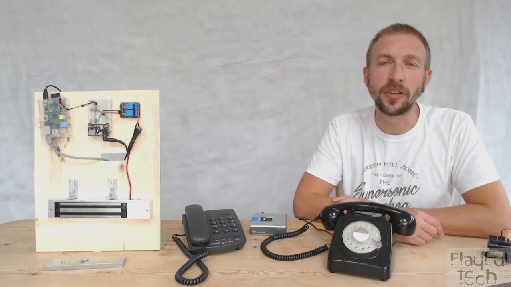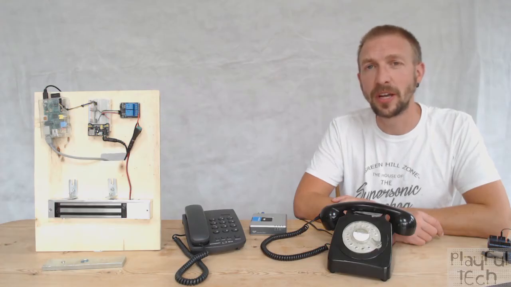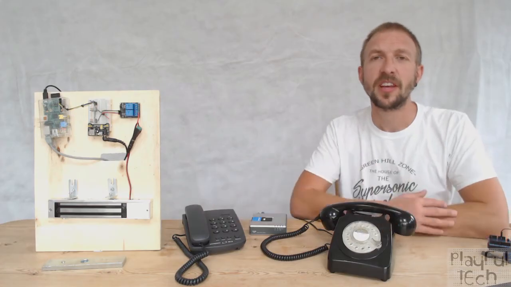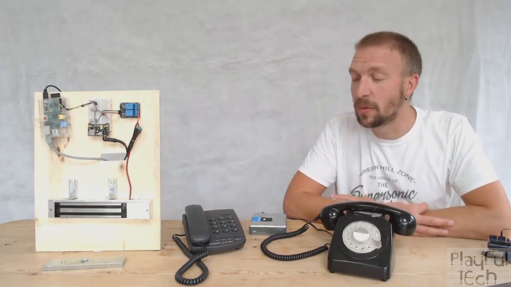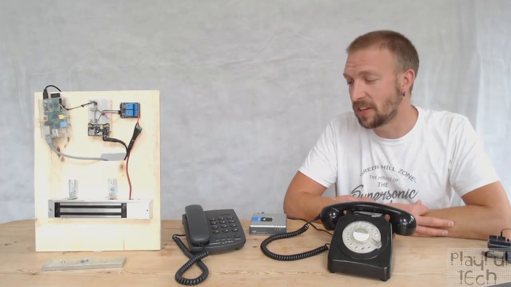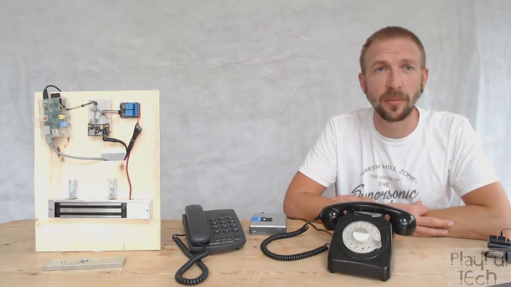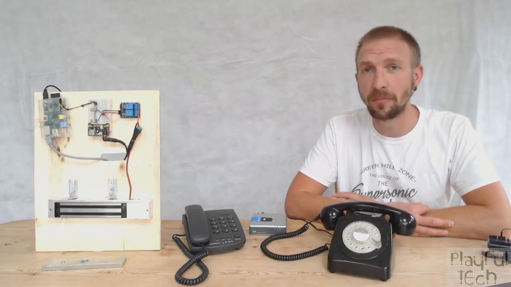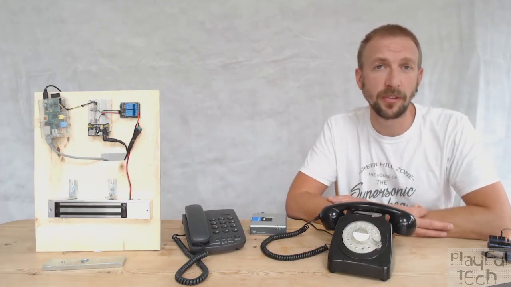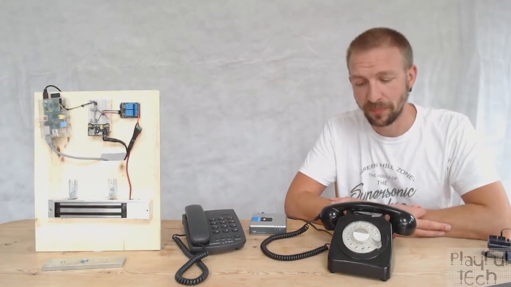So let me start by talking you through the hardware that I've got on the table here. So to start with, I've got two telephone handsets. And these are completely normal handsets that were designed to be used on the British telephone network. So these are BT handsets. They're both modern telephones, and if I plug them into my phone socket in the wall, they would work absolutely normally. They've not been modified at all.